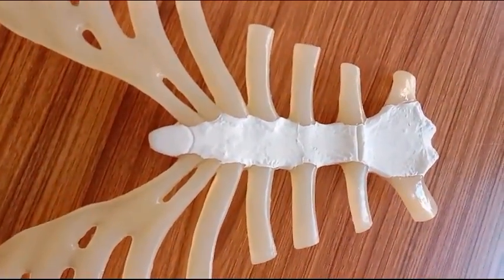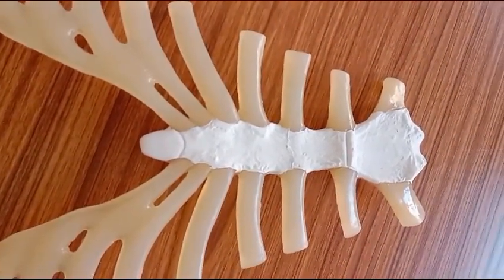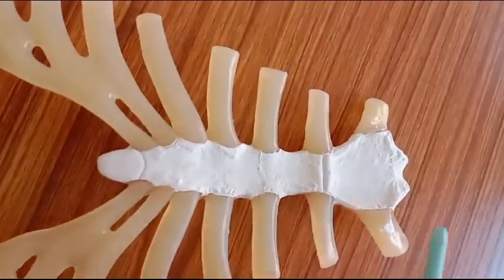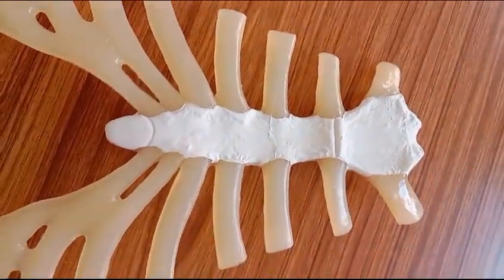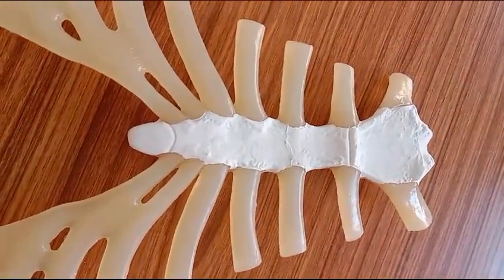Coming to the clinical relations, we can talk about sternotomy. We can talk about the sternoclavicular joint. So this is the sternoclavicular joint. The clavicle is not there, so you can imagine the sternoclavicular joint there.